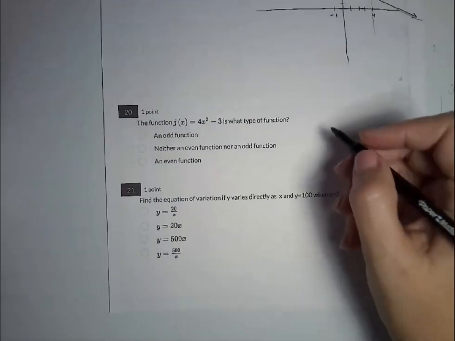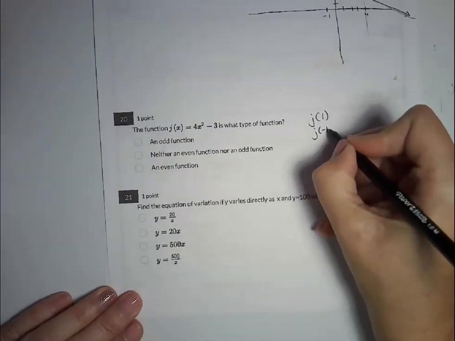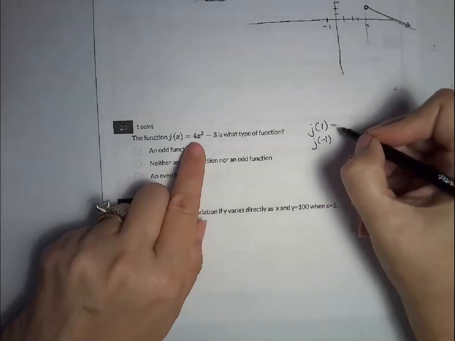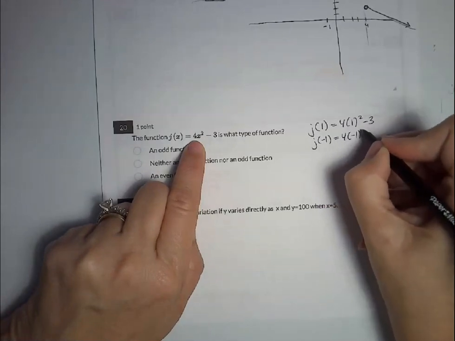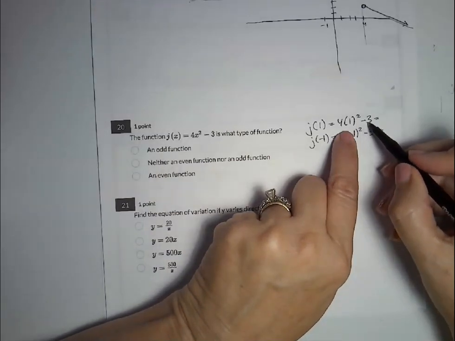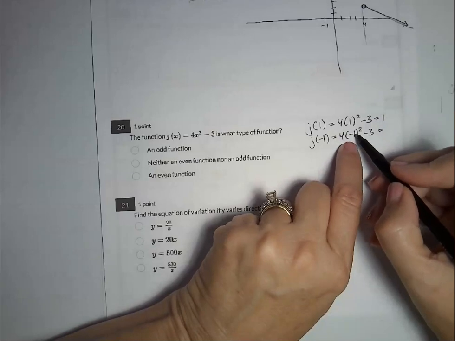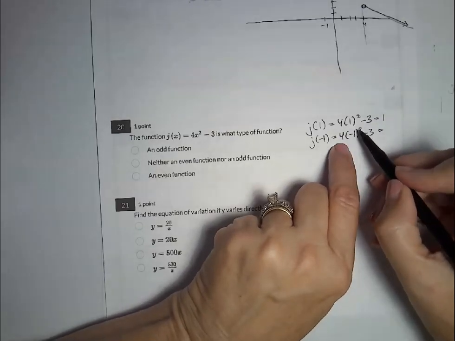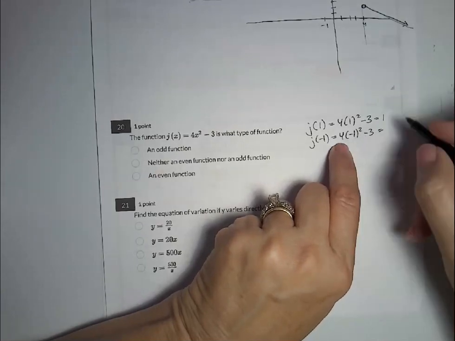So what we're going to do, an easy way to check this is I'm going to first check j at 1, and then I'm going to check j at negative 1. I'm going to see how they compare. That's an easy, quickie way to do this. So 4 times 1 squared minus 3, and I'm going to do 4 times negative 1 squared minus 3. Let's see what that turns out to be. So 4 times 1 is 4, minus 3 is 1. And then 4 times negative 1 squared, that's also 4, because negative 1 squared will be 1. Remember, you always do the exponent first. Negative 1 squared is 1, times 4 is 4, minus 3 is 1.